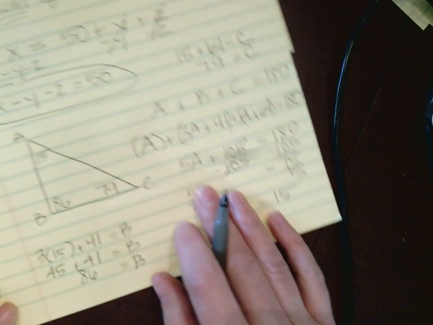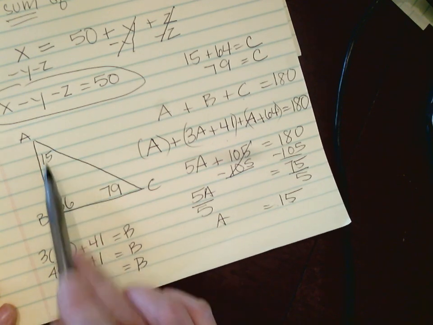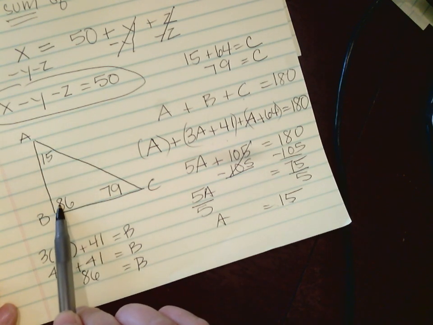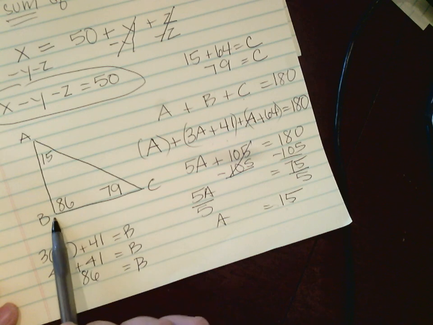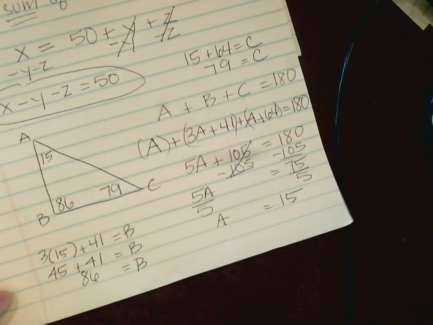And if you'll notice, if you add these 3 angles up, they should equal 180, and 15 plus 86 plus 79 does equal 180. All right, number 4.